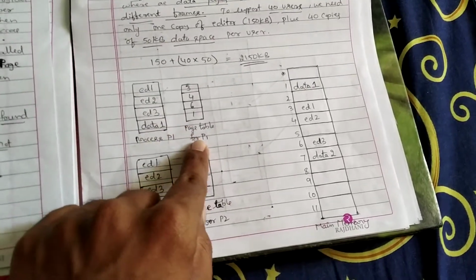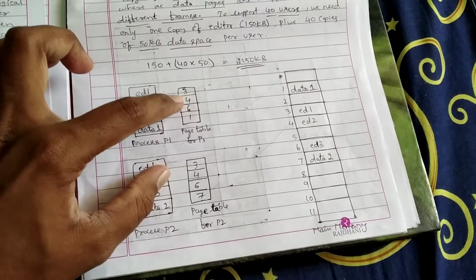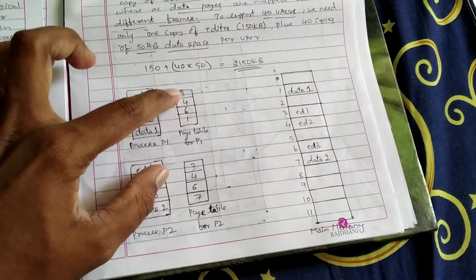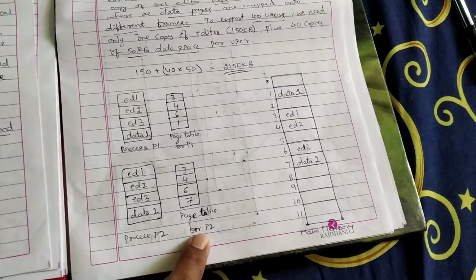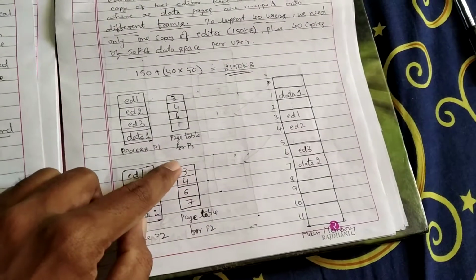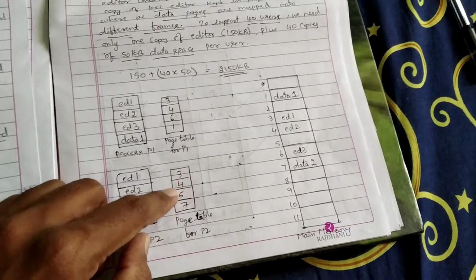So this is the page table of process P1. So 3, 4 and 6 means what? These are all the editors. Similarly, the page table for process P2 has 3, 4, 6. So these are all the frames of the editors.